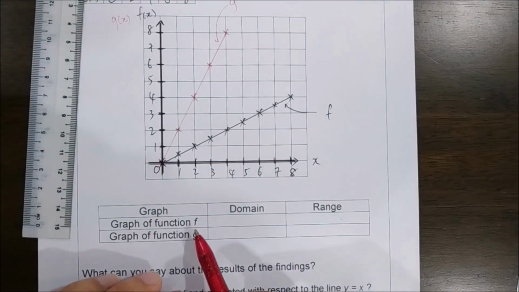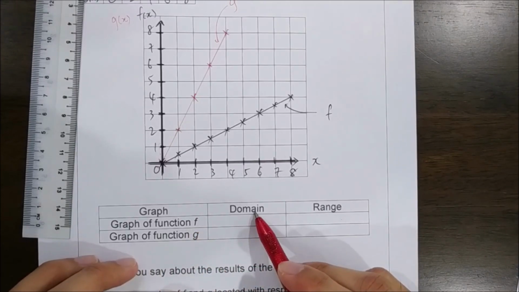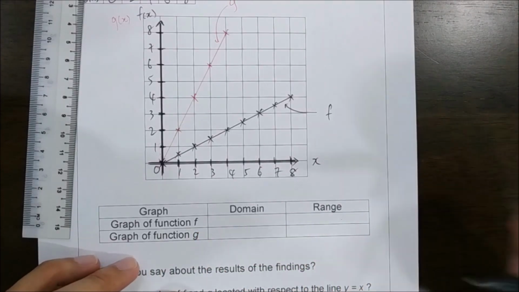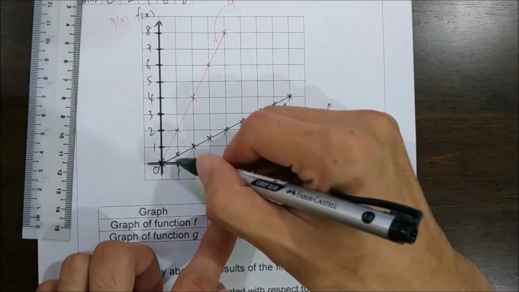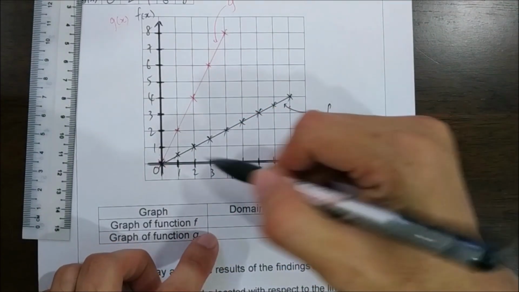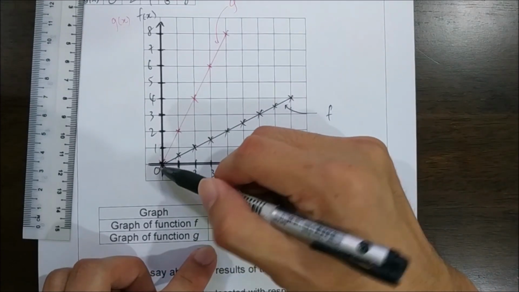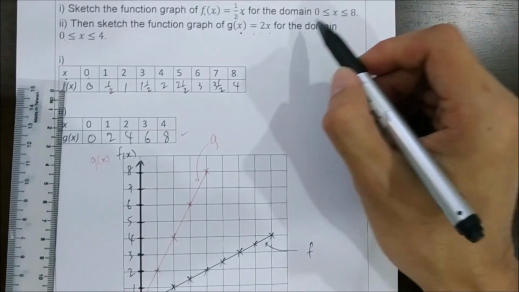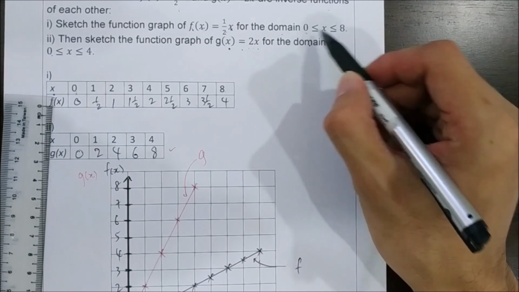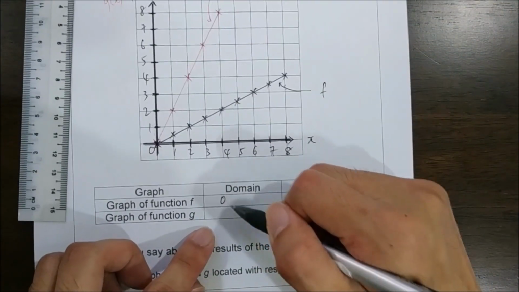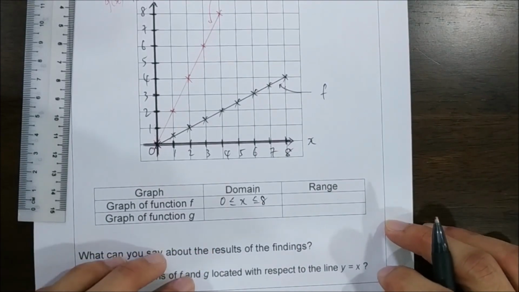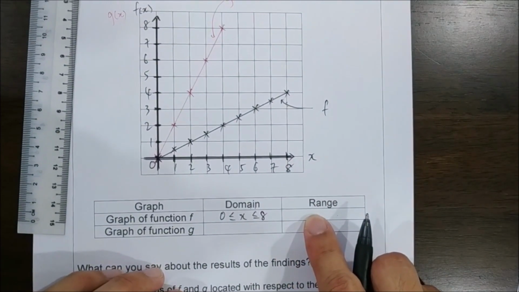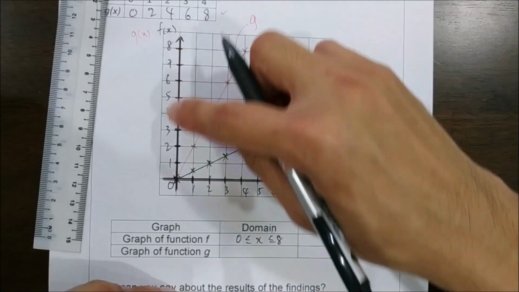Now from the graph of f, what is the domain? Okay, so we go back to the graph of f. Domain, we always read from the x-axis. Hence, the x value is from 0 to 8, which is actually given here. So we just write this down, 0 to 8. And the range, we read from the y-axis.